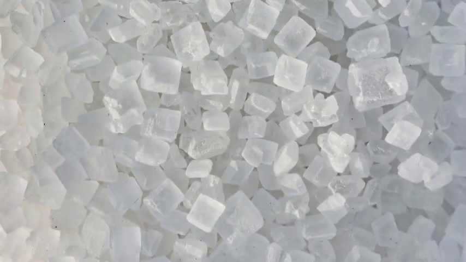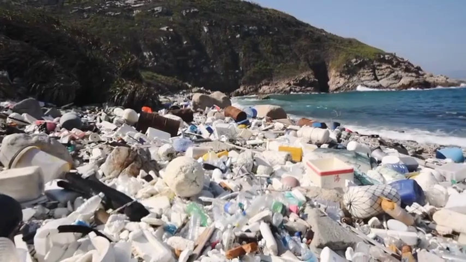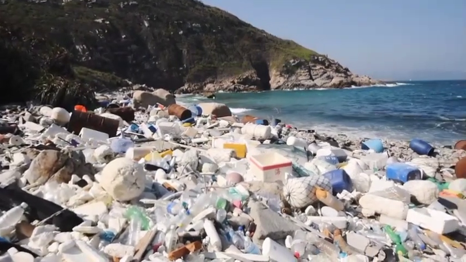Next is the chemically formed sedimentary rocks. These are rocks that are precipitated chemically from rock solutions. Examples include potash, sodium chloride, which is our common salt, nitrate, gypsum, and dolomite.